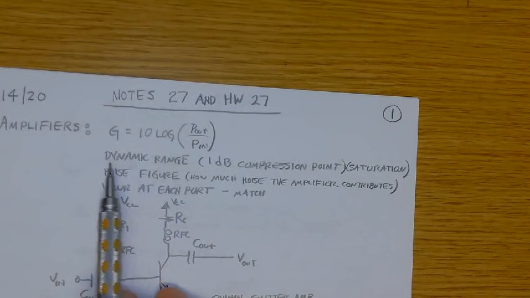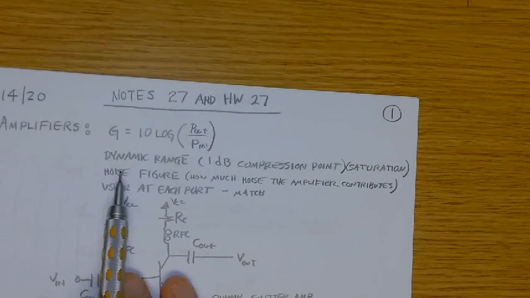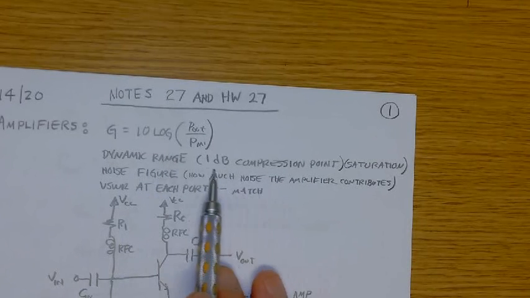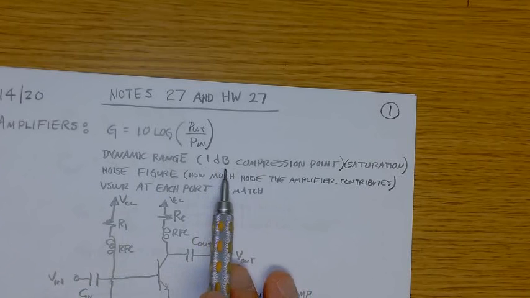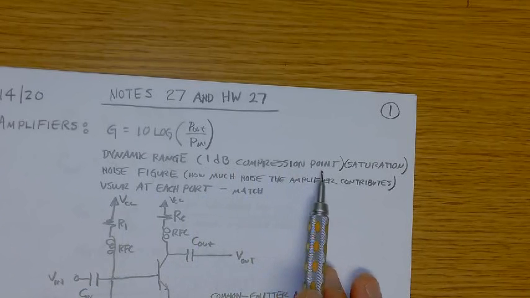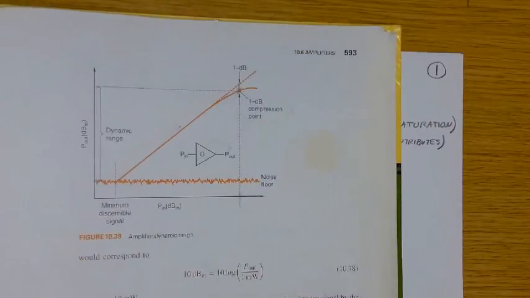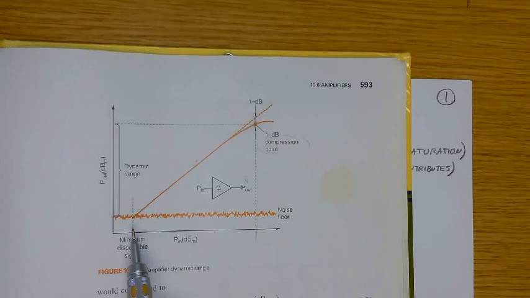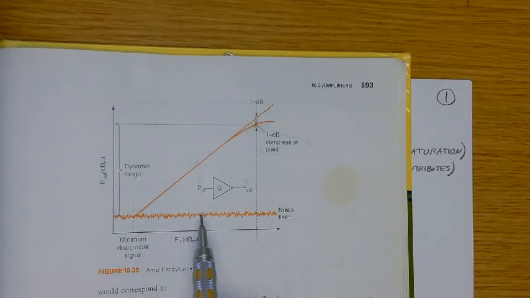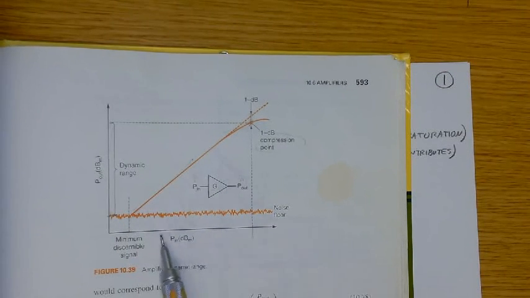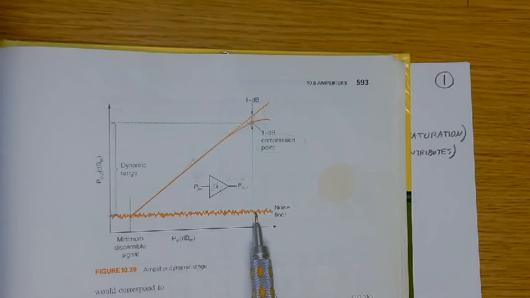And then another common specification for the amplifier is the dynamic range, and that's typically specified in terms of the 1 dB compression point. All right, well, what's that about? Well, according to this figure, here comes the input power, and the output power is linearly proportional to the input power over some range of input powers.